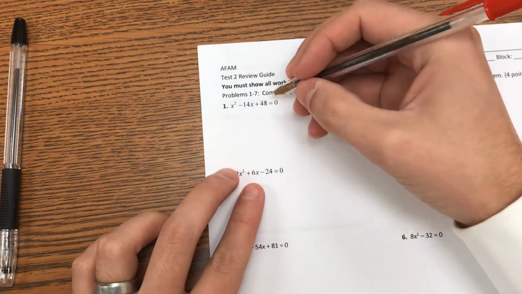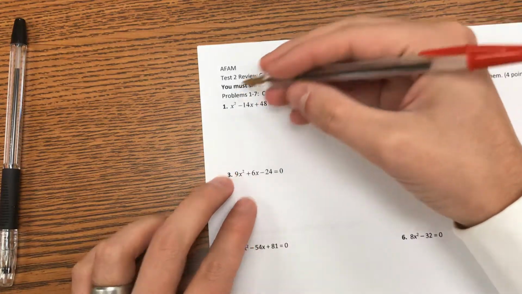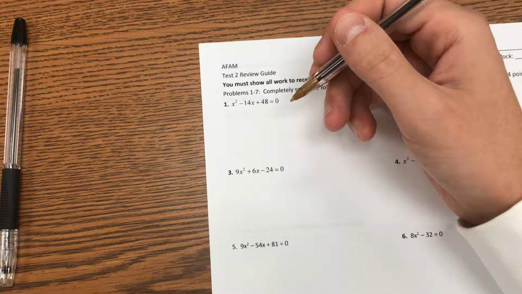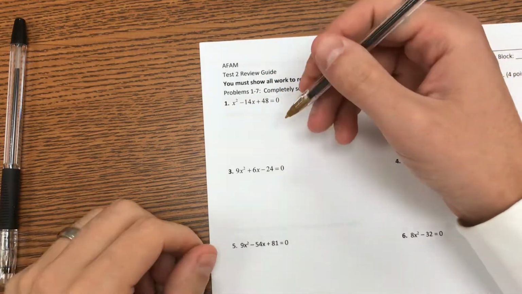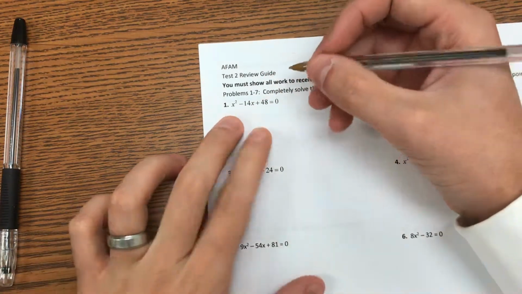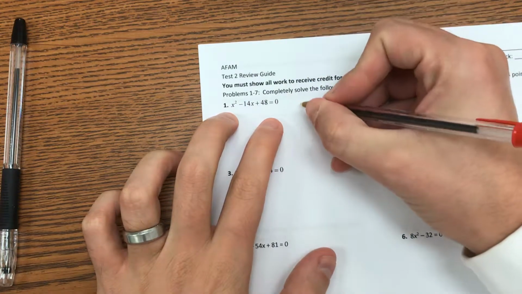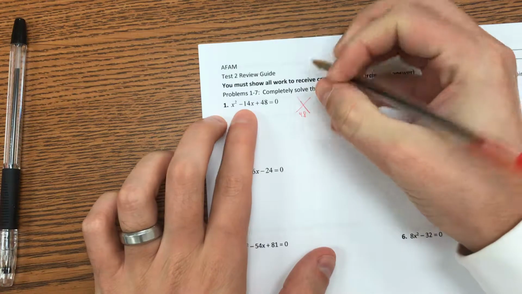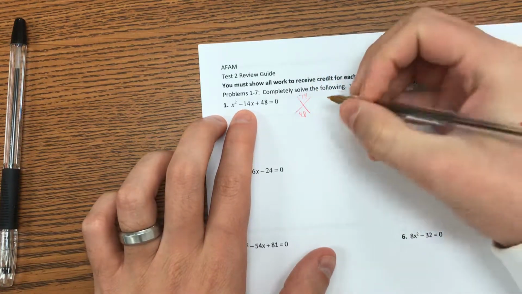So the first thing I do is just see if it's easily factorable. If it's easily factorable, then we'll be done pretty soon. But if it's not easily factorable, then maybe I'll try completing the square or quadratic formula. So things that would multiply to 48. I look for things that multiply to 48 and add up to negative 14.